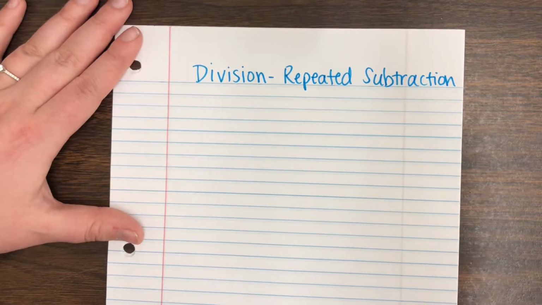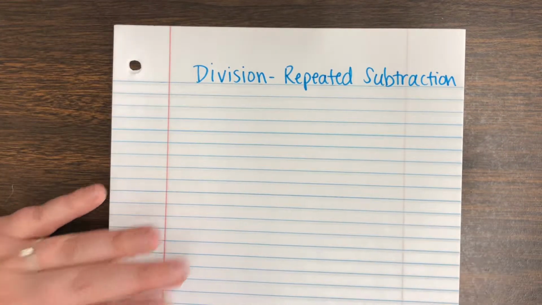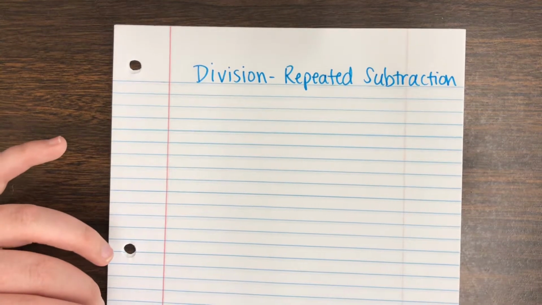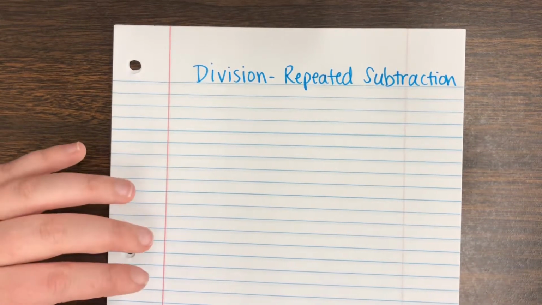Hello everybody, welcome back. Today we're talking about division using a different strategy besides our equal groups called repeated subtraction.